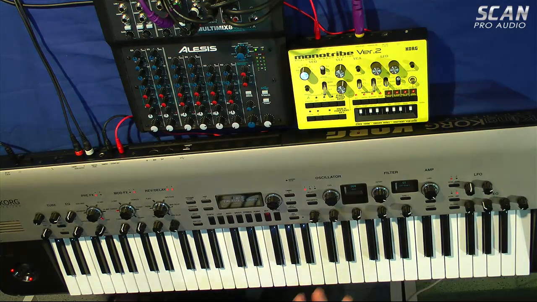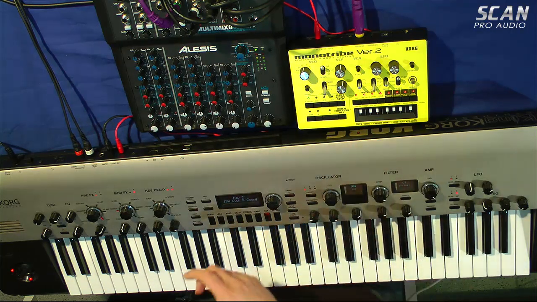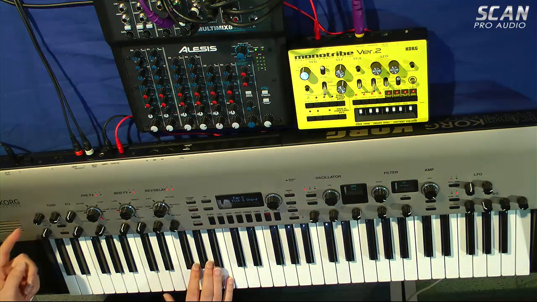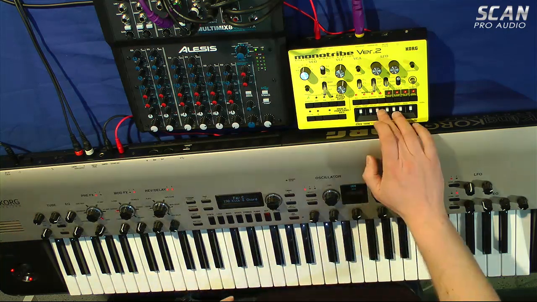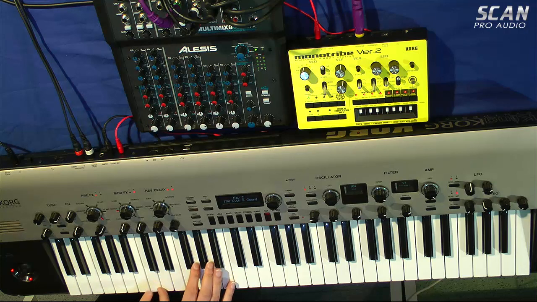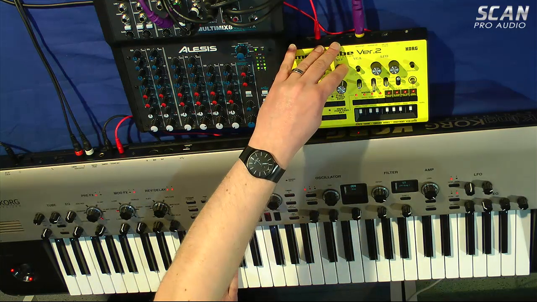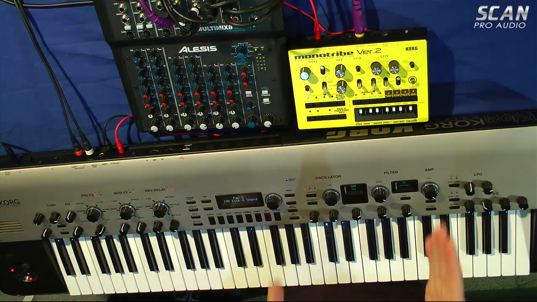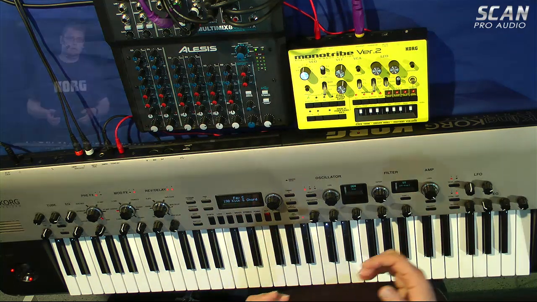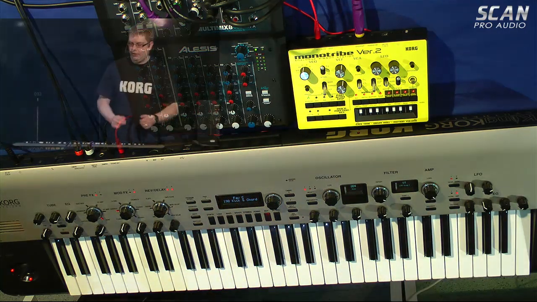There's not too much to see on it, to be honest, but all I'm going to do is just show you that I'm actually controlling the monotribe. So I've turned the volume down of the KingKORG, and now we should be hearing the monotribe. So I'm going to play the notes on the KingKORG. So I'm now controlling here. And of course, what's nice about the monotribe is it's a fully analog piece of kit. So you are getting that completely pure analog sound.